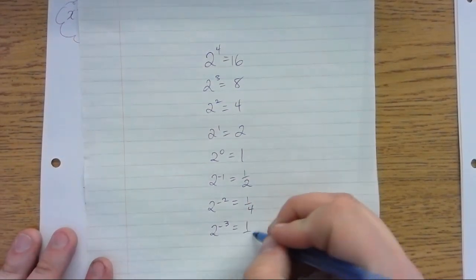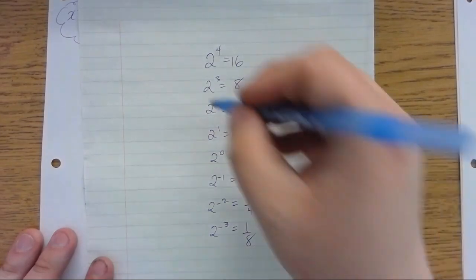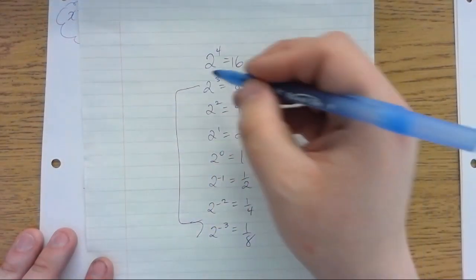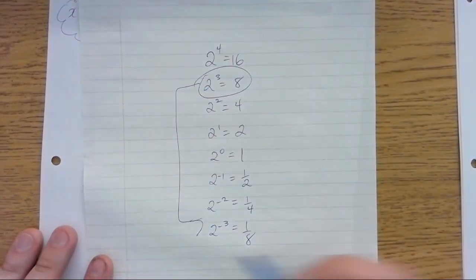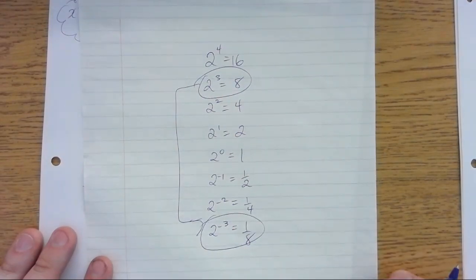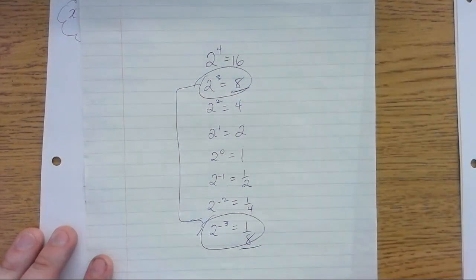An eighth. Now let's take a look at something here. What do you notice about these two things here? 2 to the 3 is 8. 2 to the negative 3 is an eighth. What do those things have in common with each other? How do they relate to one another? What is the relationship between 8 and 1/8?